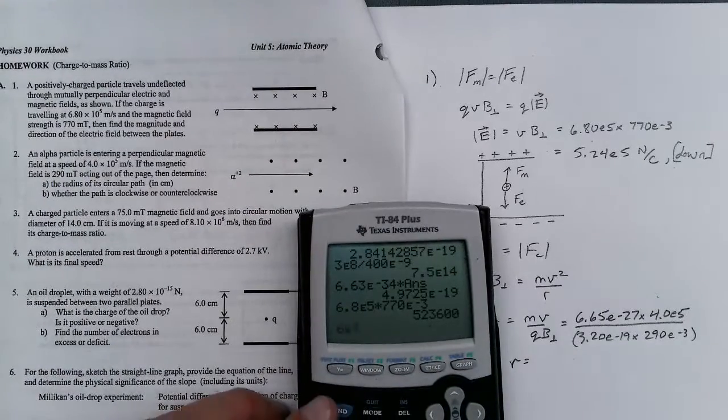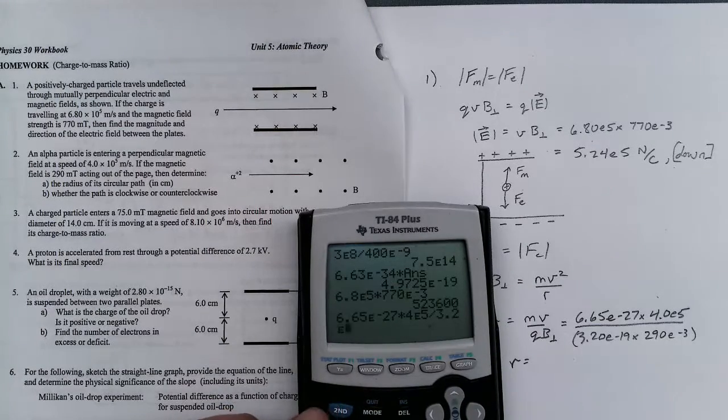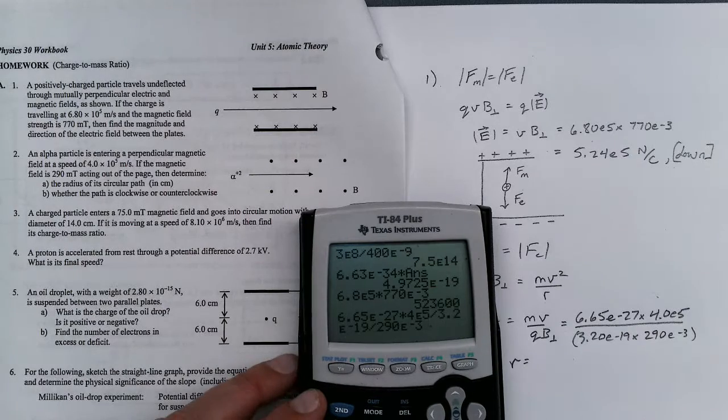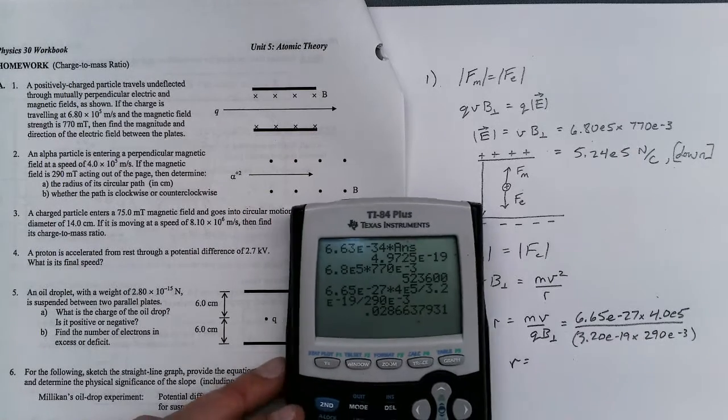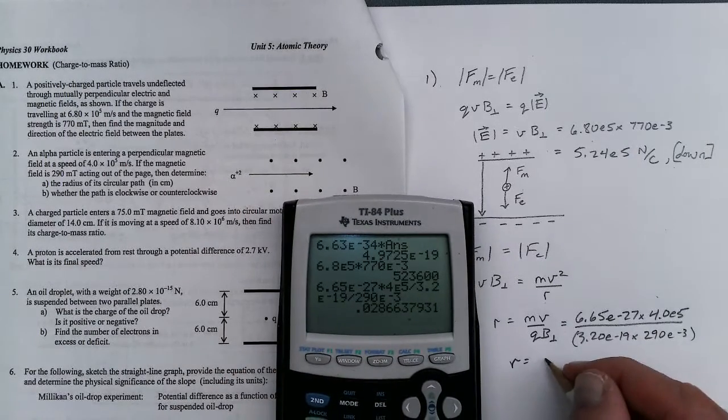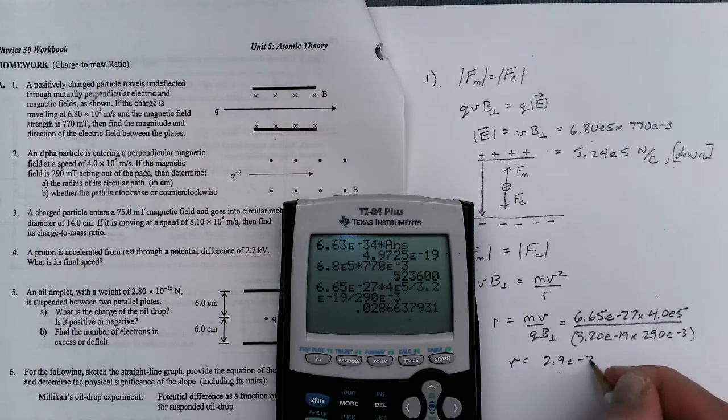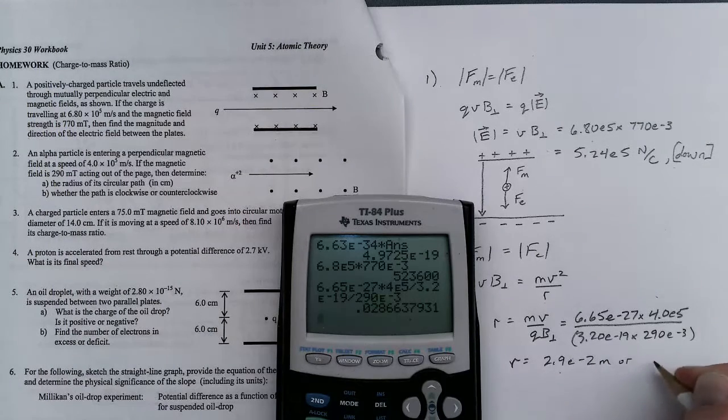Let's do the thing right here. I'll just divide by both. That's usually what I like to do rather than use brackets. Divide by the first one, then divide by the second one on my calculator. Okay, I get 2.9, pardon me, e negative 2 meters or 2.9 centimeters.